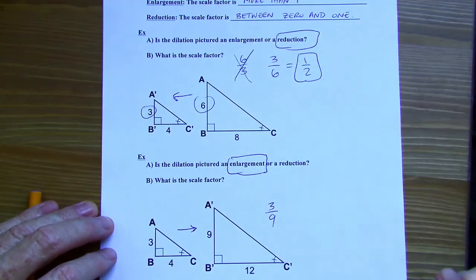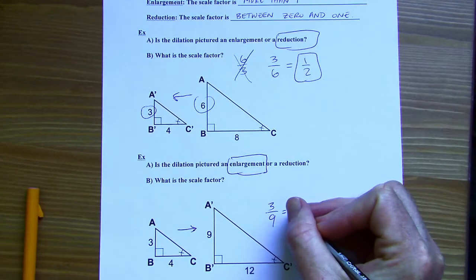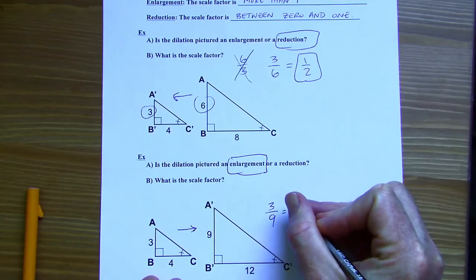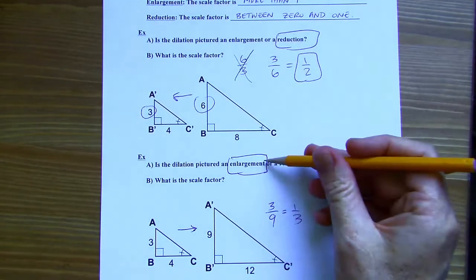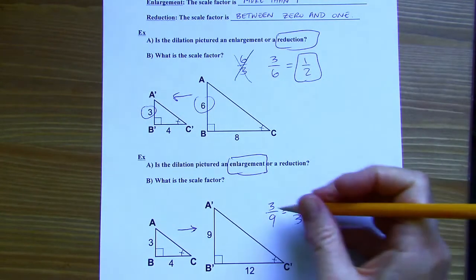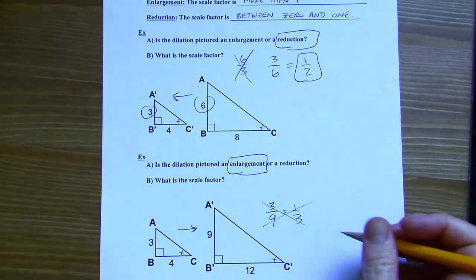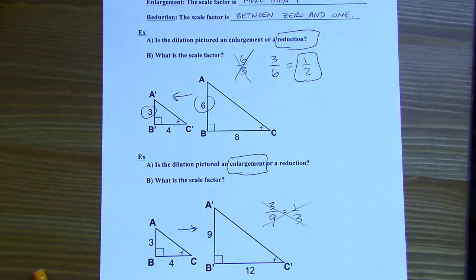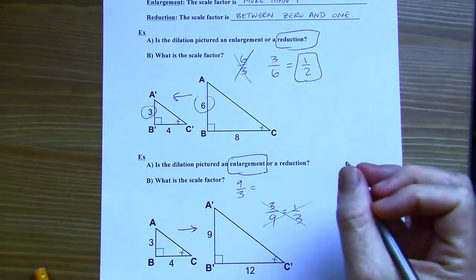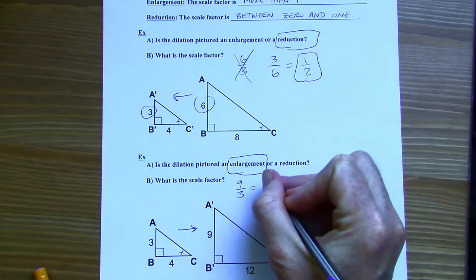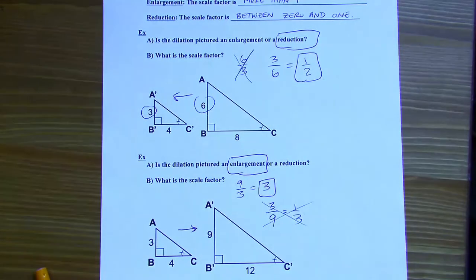Okay, and so actually both of those are going to, whether I use 3/9 or 4/12, they would both reduce to 1/3. But wait a second, I messed up again, right? Because I had an enlargement, so I shouldn't have a scale factor of 1/3. 1/3 would be if my triangle was shrinking. So this is incorrect. I need to flip this upside down. Okay, so I want to write 9/3 or 12/4 would work as well. Okay, and then I can reduce that, and you could write 3/1 if you wanted to, but that's fine like that.